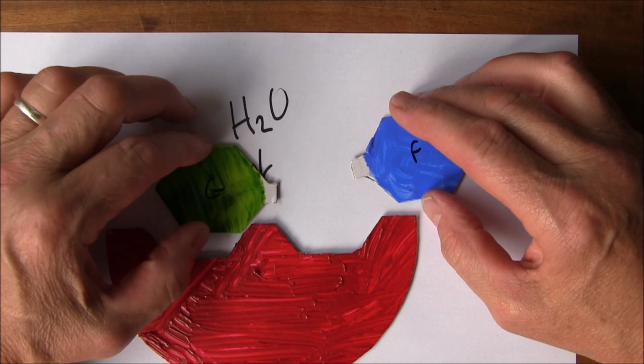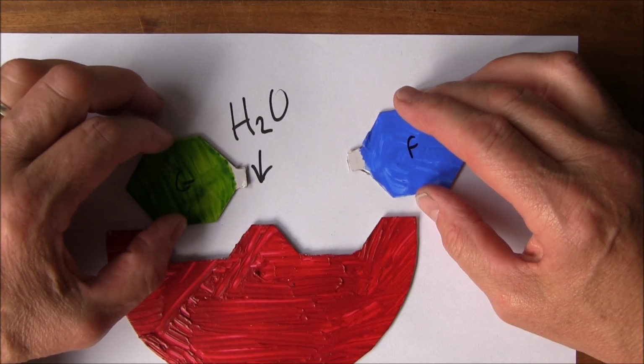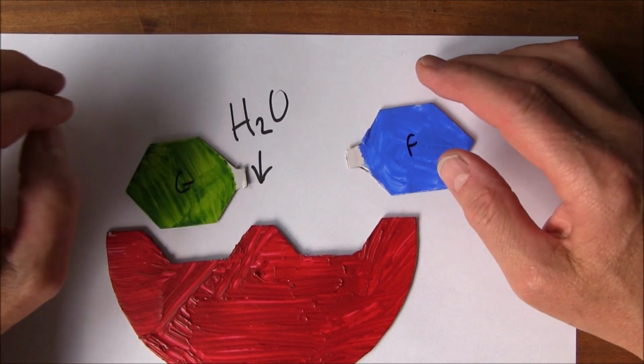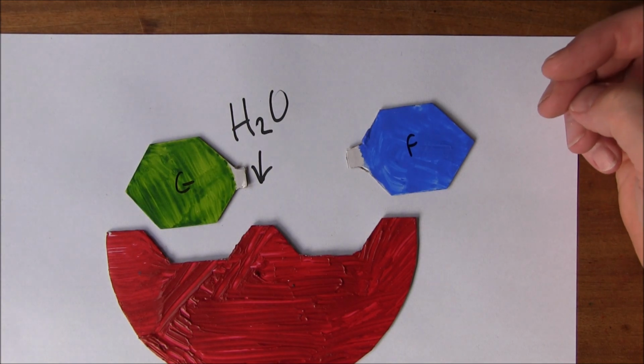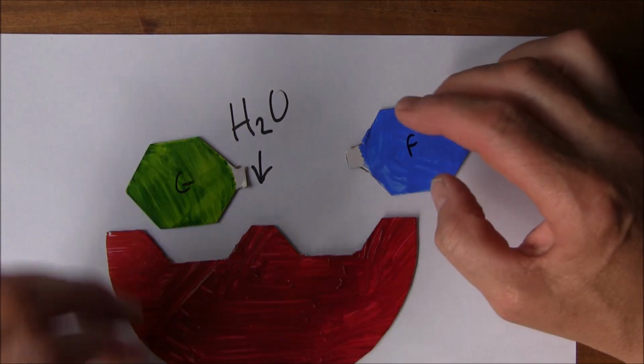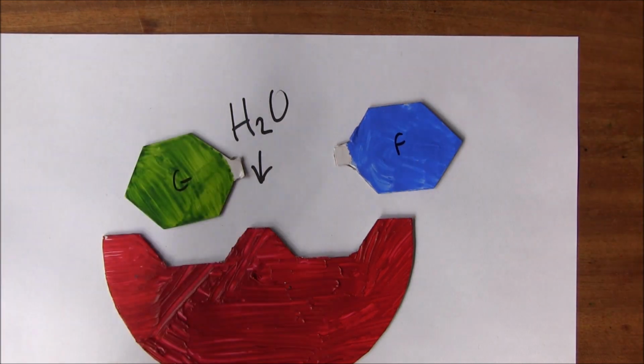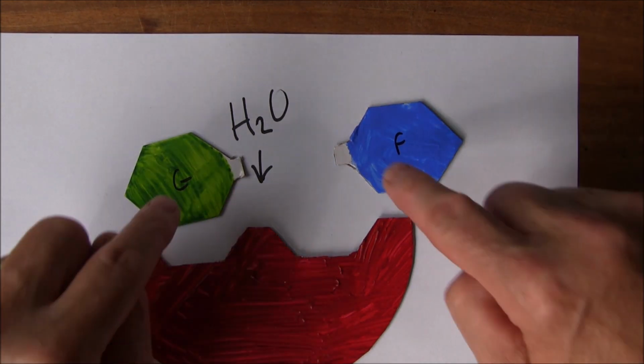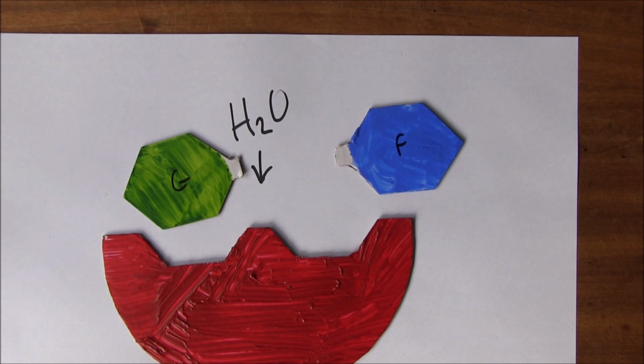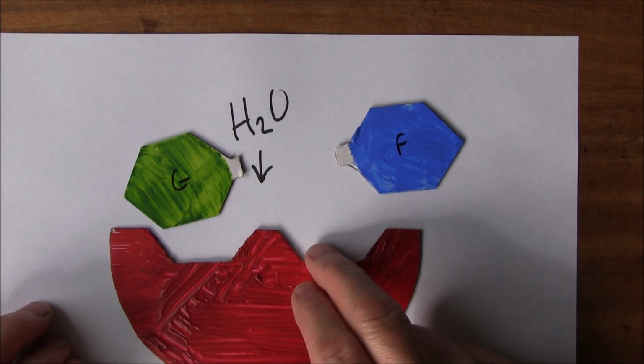Physiologically, this would actually happen on the brush border of the small intestine, mostly the ileum, that brush border where a lot of the final stages of digestion take place. So we now have digested two molecules as a result of the enzyme. Now firstly, we notice the enzyme is free.